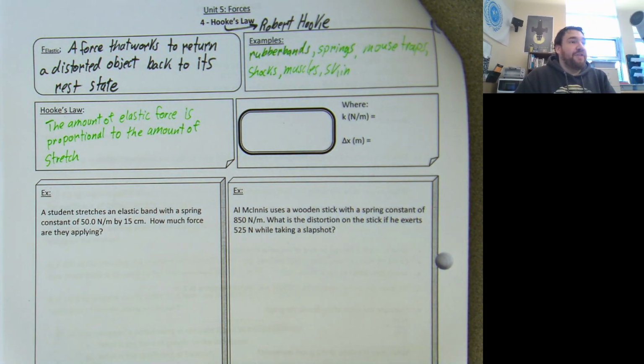That is what he discovered for all things springy. Now, he didn't use the word stretch, he used the word distortion, but I'll change it for the sake of making sense.